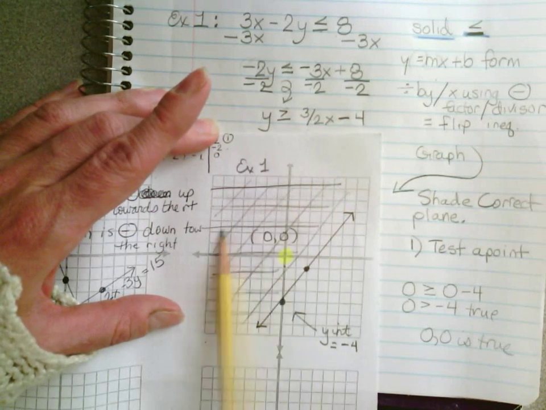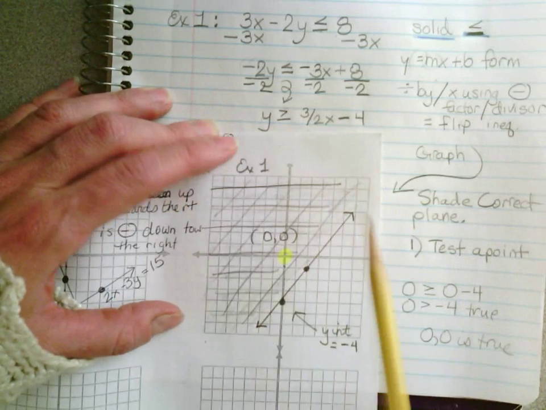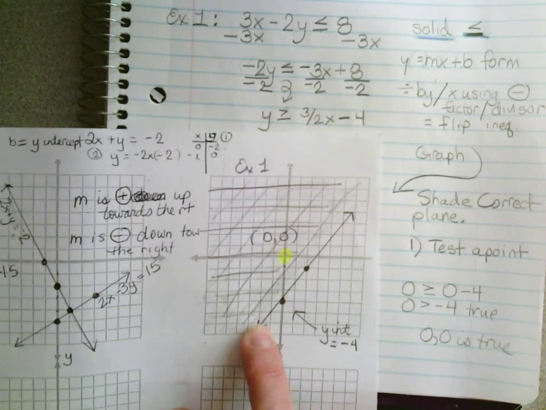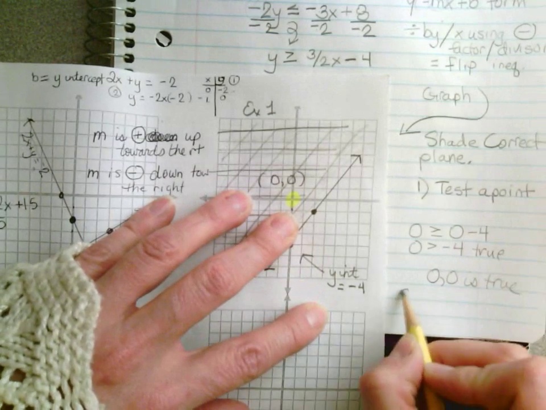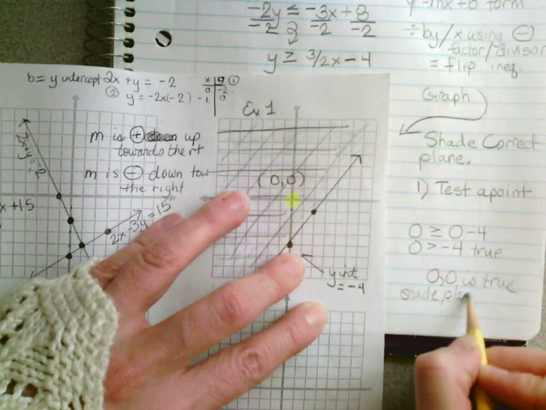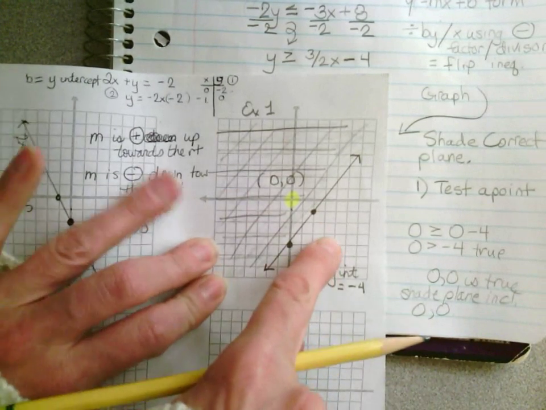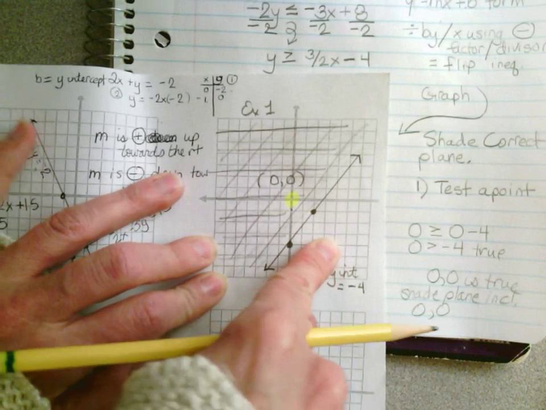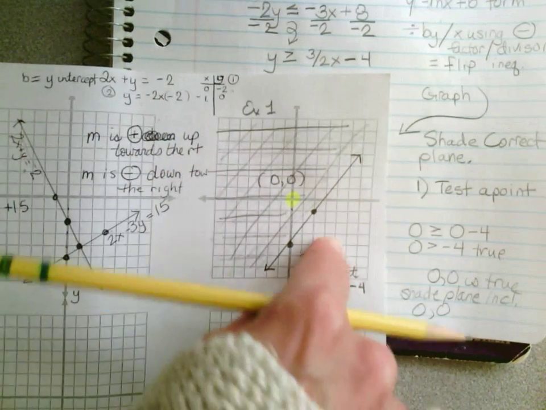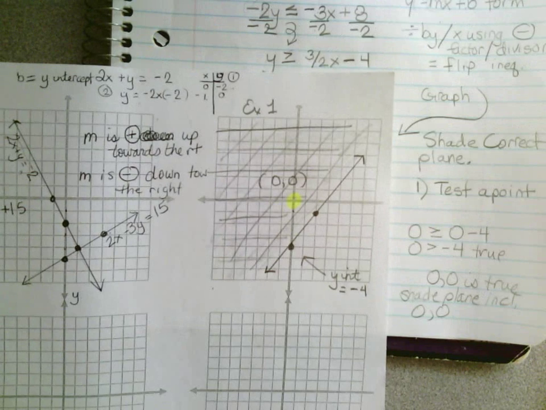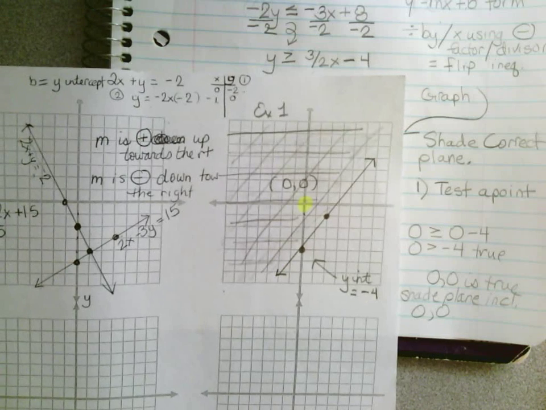Some people do the side of the pencil thing. Those of you that have art class are probably going to have real pretty graphs. Okay? Since 0, 0 is true, you shade the plane including 0, 0. If it weren't, we'd shade the other side. Not too shabby, right? Guys, this is everything we're doing today in a nutshell. The only thing that gets tougher here as we progress is some of the various transformations that we have to make to get our inequalities to a place where they're y equals mx plus b, shade, that kind of business.